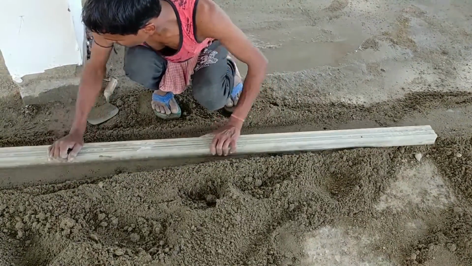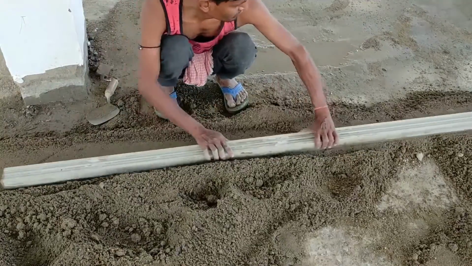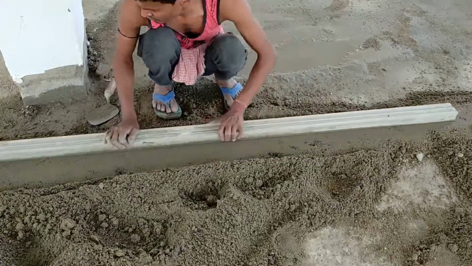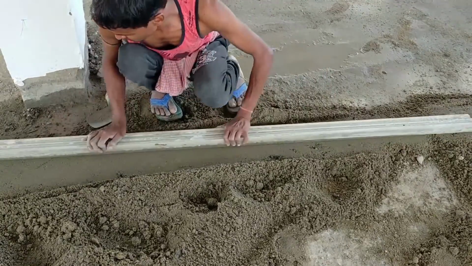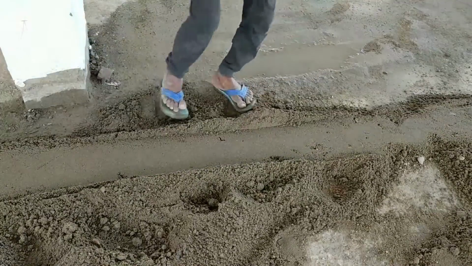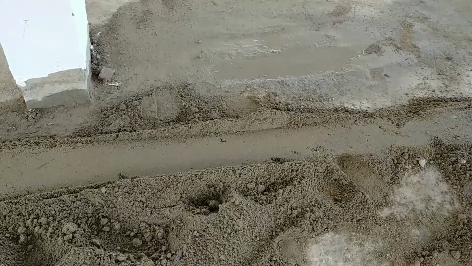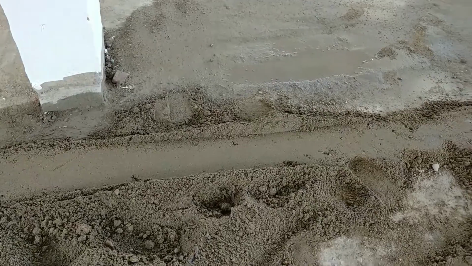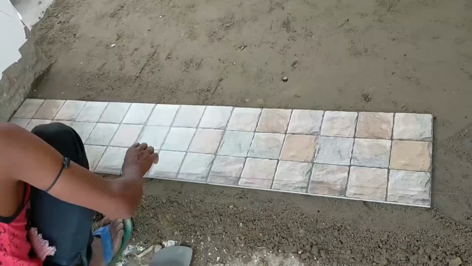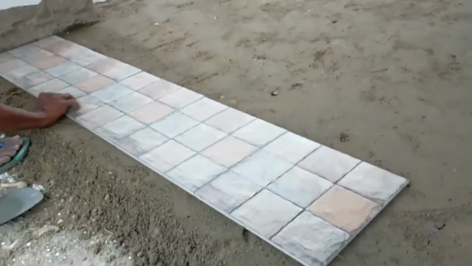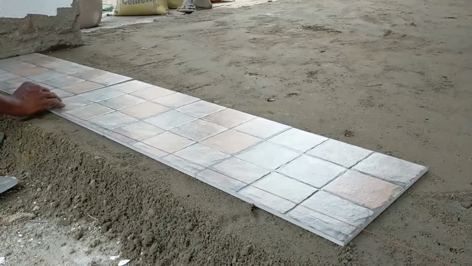Okay. Then install the tiles. Press the tile onto the mortar using a twist motion and hit it with a rubber mallet so it can adhere to the mortar. Let the mortar dry for at least 24 hours before stepping on the tile.